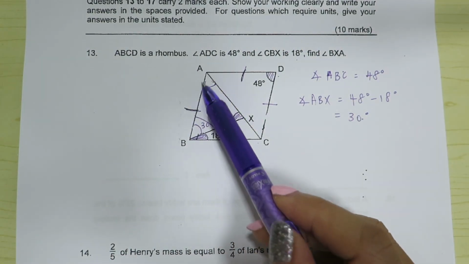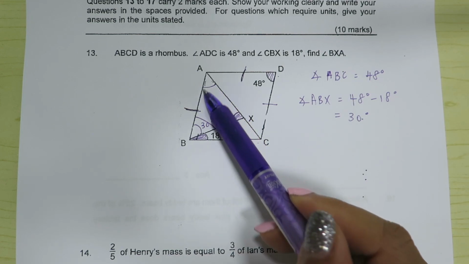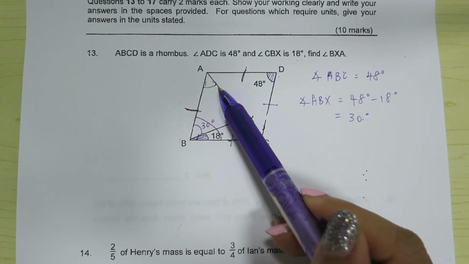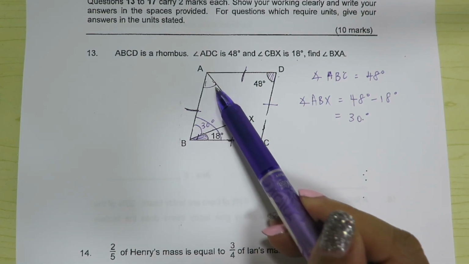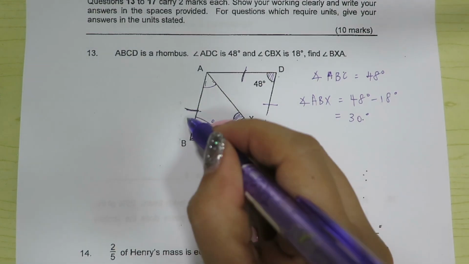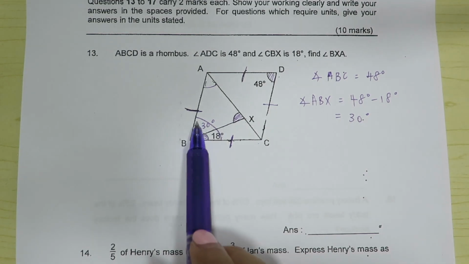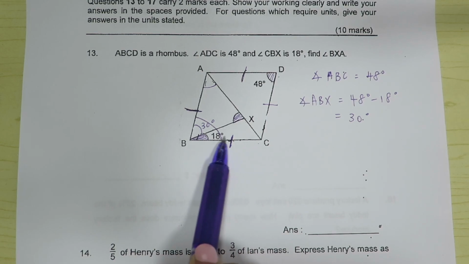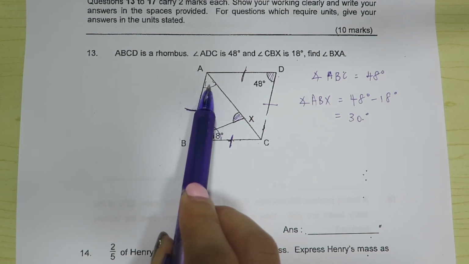Now back to the rhombus. And see, because this is a rhombus, if it's split into half, we have two identical isosceles triangles. You see an isosceles triangle here? This is the same length as this. So if I know that this is 48 degrees, and this is part of the isosceles triangle, I can find out this.